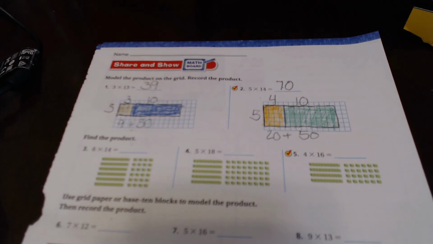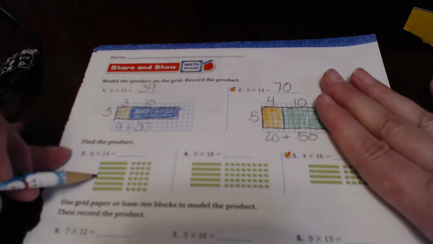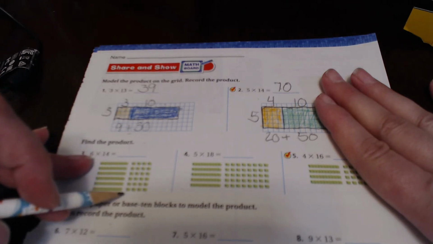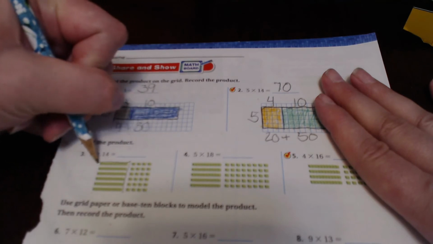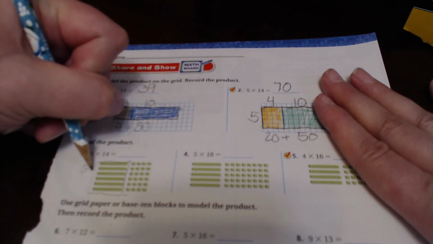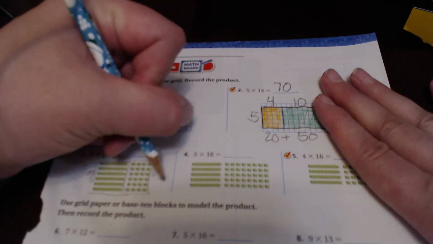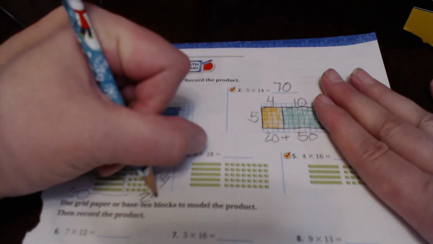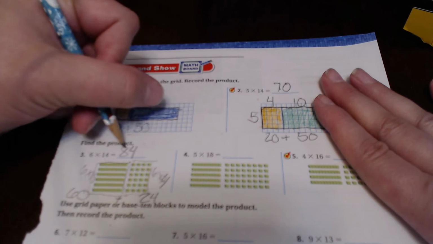Okay, so once again, they've broken these into blocks, base 10 blocks. So we've got 1, 2, 3, 4, 5, 6 tens. And we've got 1, 2, 3, 4, 5, 6 groups of 4 ones. So if we put a block around each of these, and underneath them we think 6 times 10 and 6 times 4, we end up with 60 plus 24. 6 times 14 is 84.